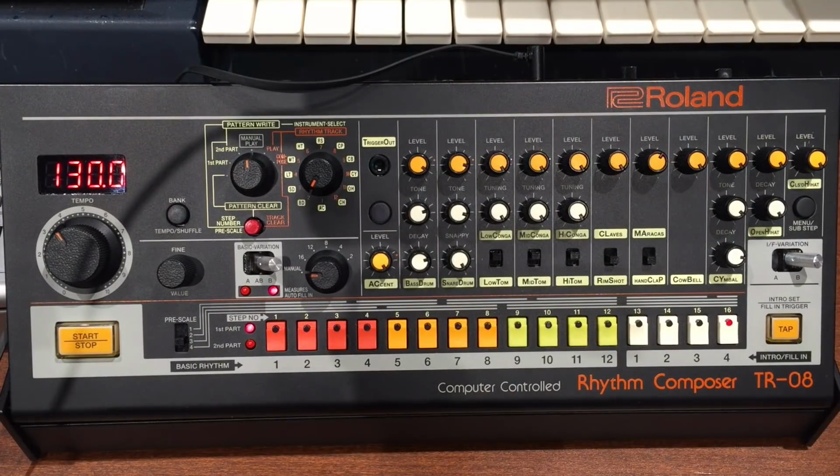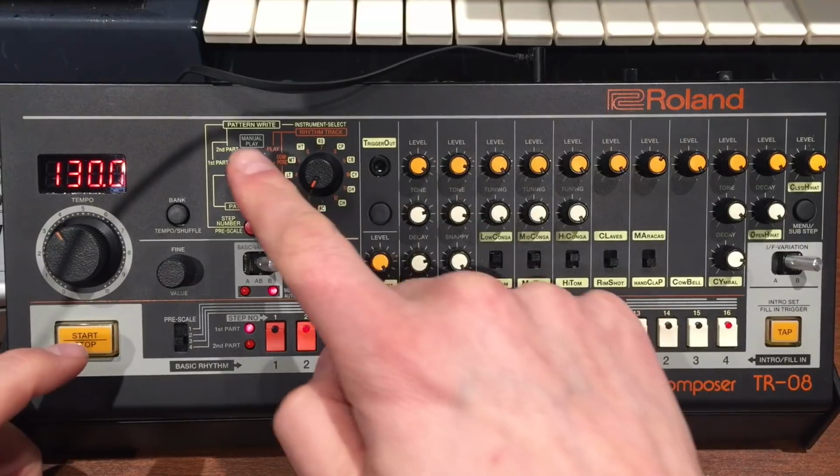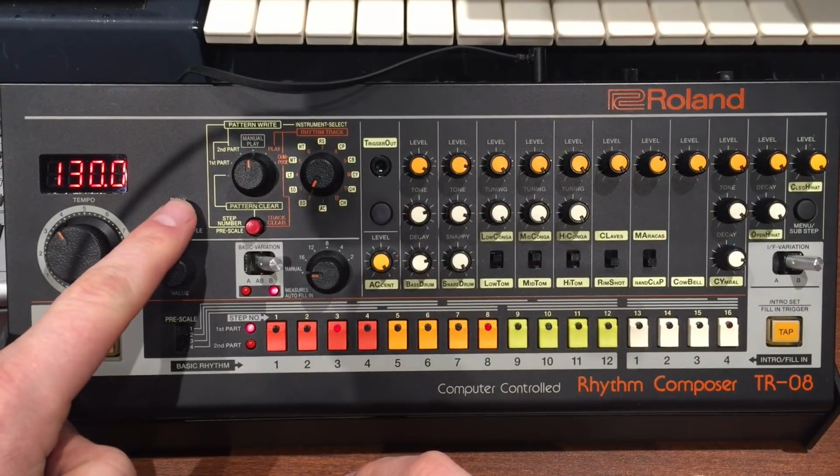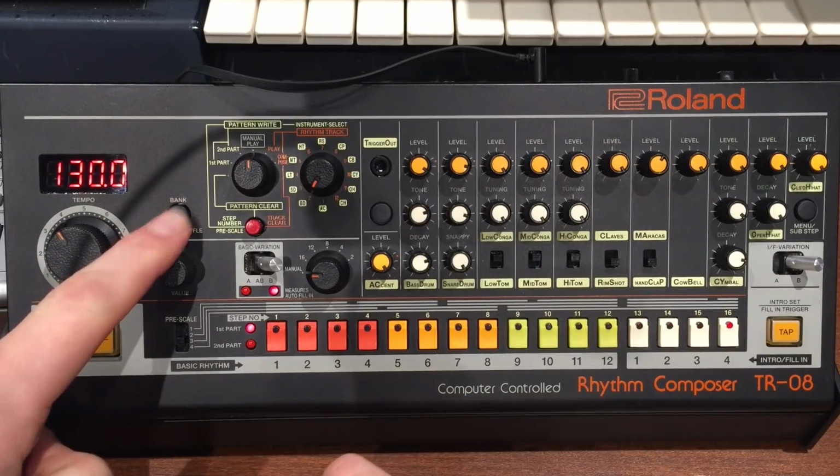So first things first, we're going to select the memory we want to work in. I'm in manual mode. I'm going to go bank. I'm going to say, I don't know, 12 and 1. That's memory 12 and 1.